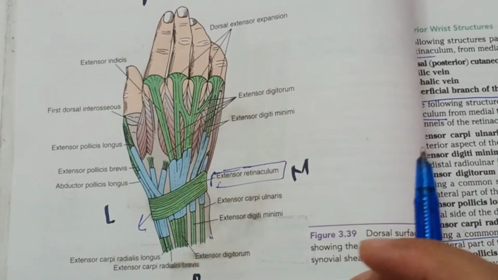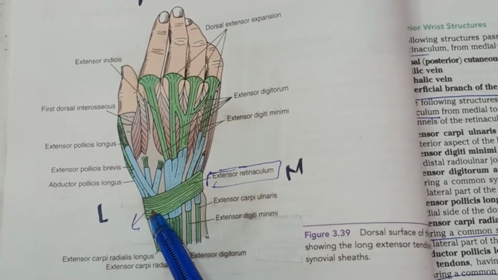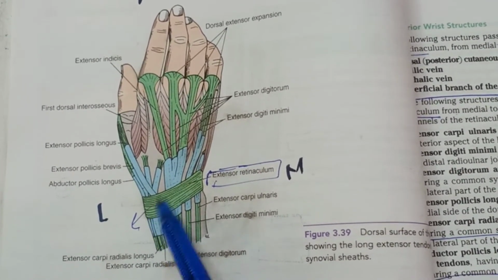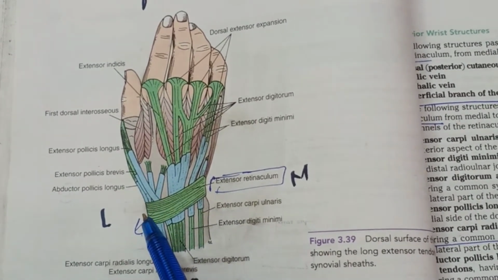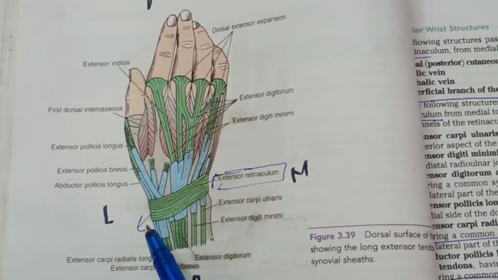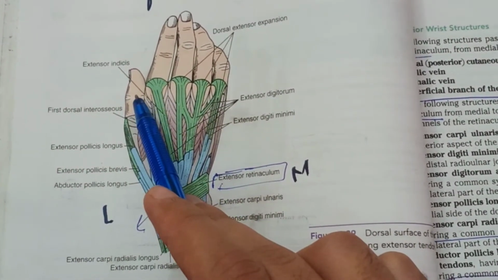So, in the diagram, we can see that this is the lateral surface of the wrist or the carpus, and this is the medial surface. On the lateral surface, the radius bone is present on the side of the thumb.